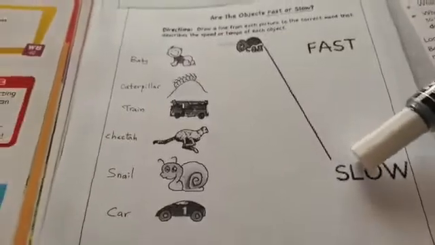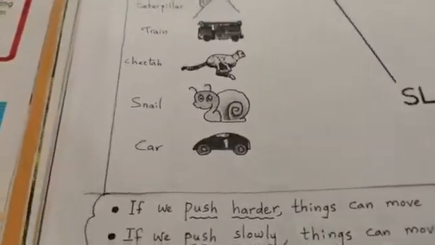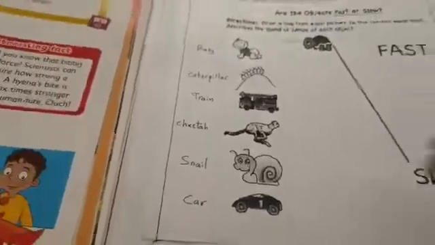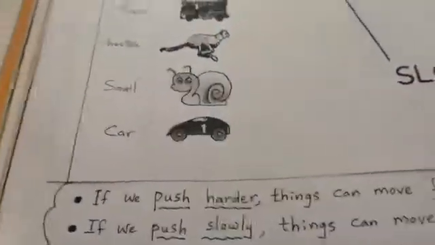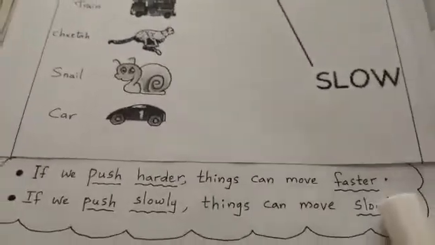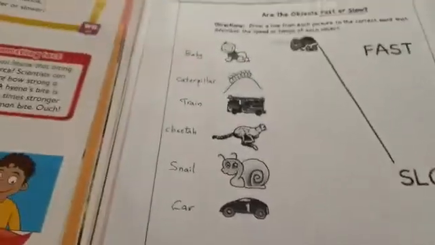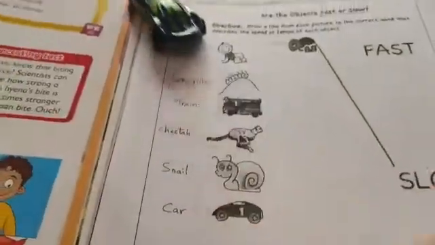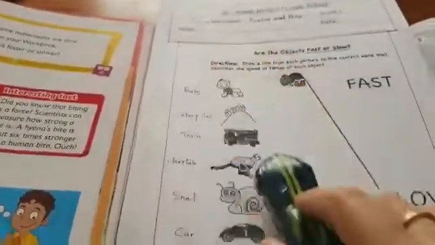Think about it. And you can see, if we push anything harder, the movement can be faster. If we push slowly, things can move slowly. If I am pushing the same car slowly, it can move only slowly. But if I am pushing harder, it can move faster.